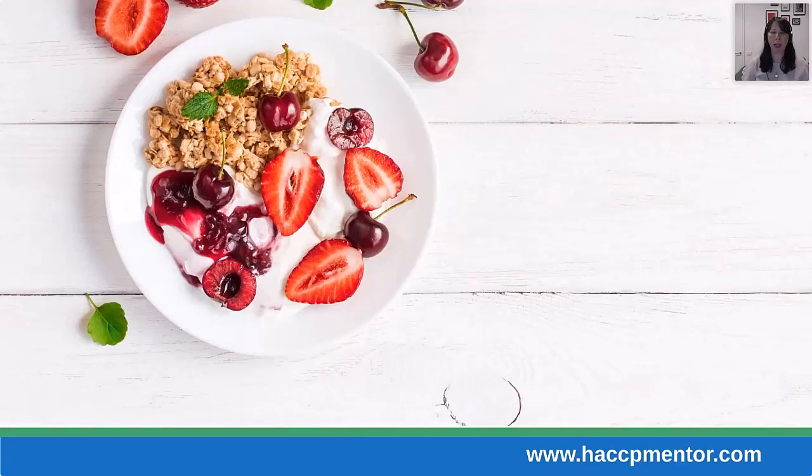The court ruled that the company was not able to use the name yogurt because yogurt is exclusively reserved for cow milk products, and they wanted to use it for soy milk. So the producer was found liable for misleading advertising and was enjoined from further using the name yogurt from soybeans.